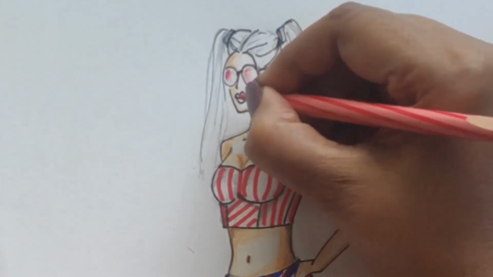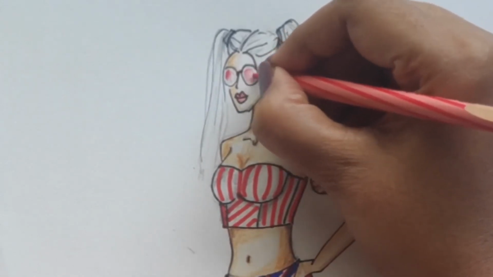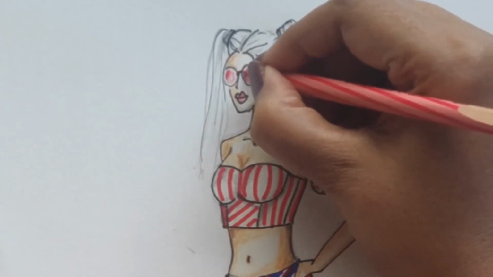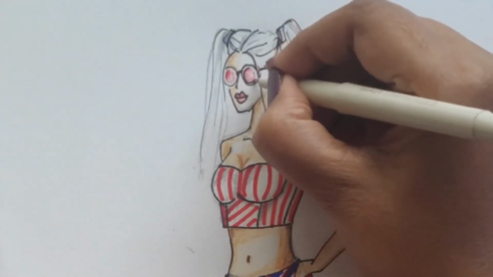Okay, I'm giving her lovely tinted glares. I like these cute piggies. It's looking nice. It's looking trendy with this girl. Okay.